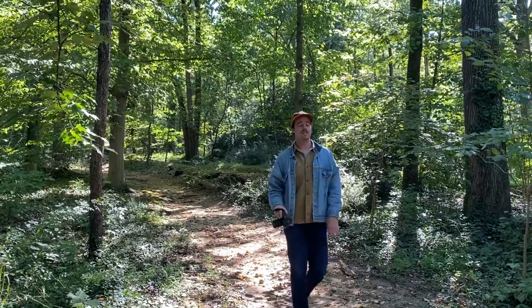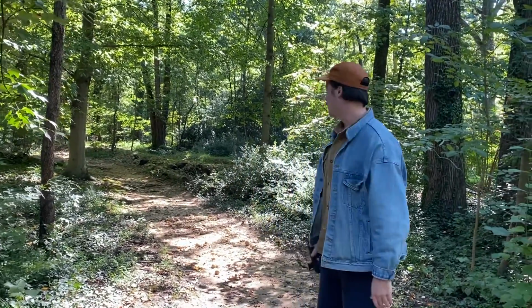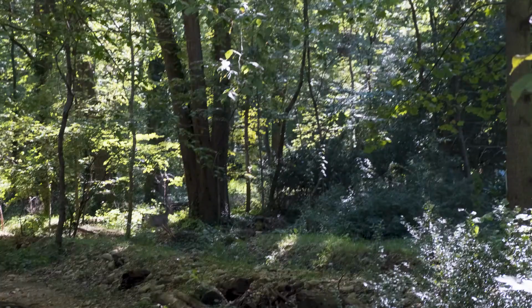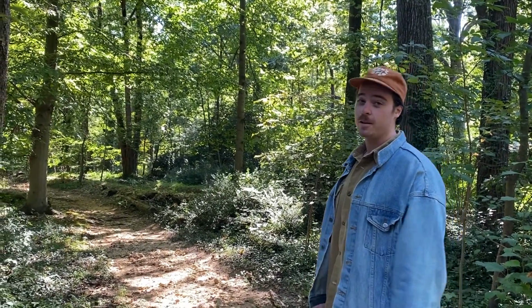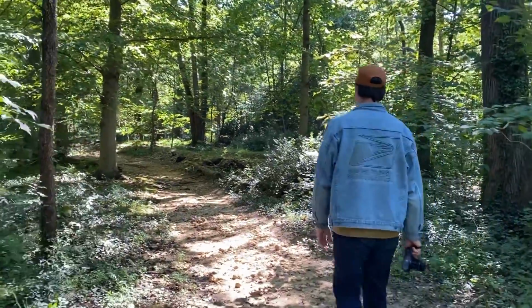I just saw a deer, and this is why you always gotta be ready to take a photo. I was sort of ready, and I think I got one photo, which we'll see. Probably isn't gonna be the best photo, but getting a good photo is all about being ready to take that good photo. So let's walk up this trail.